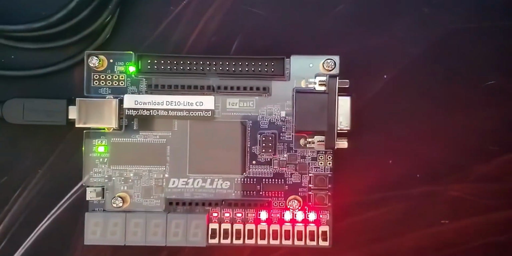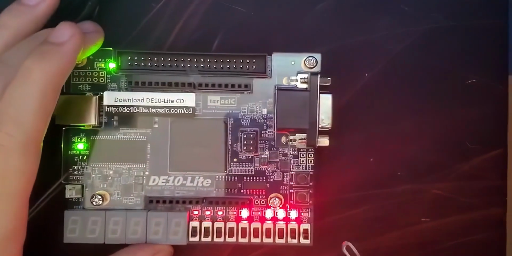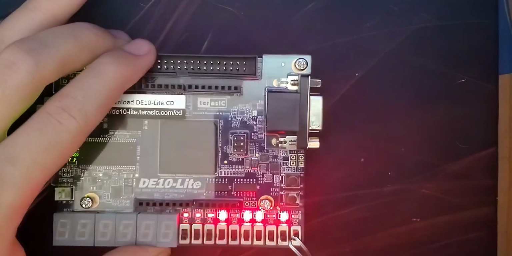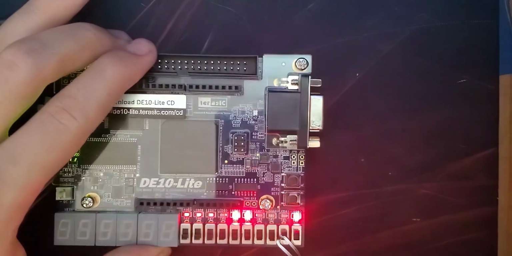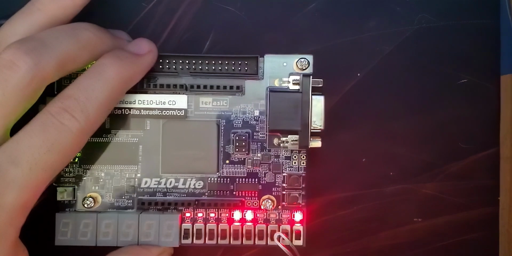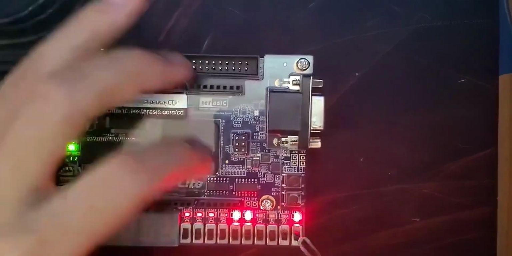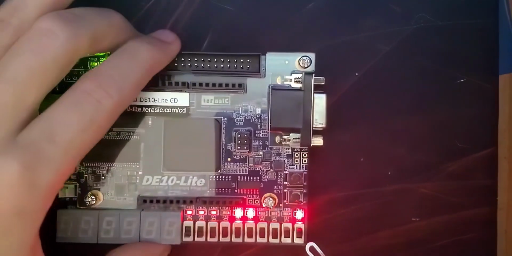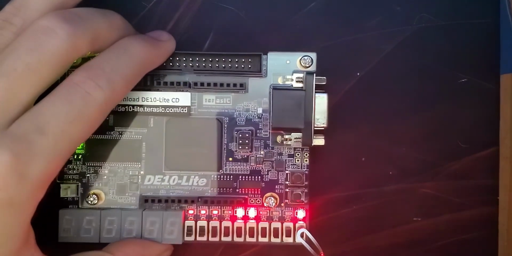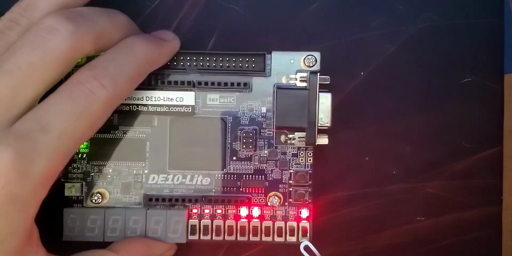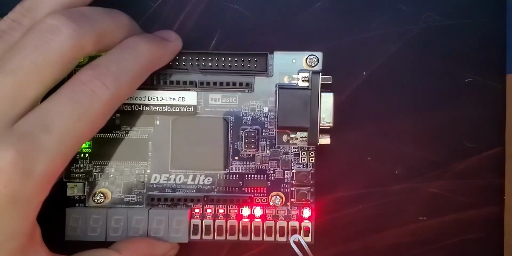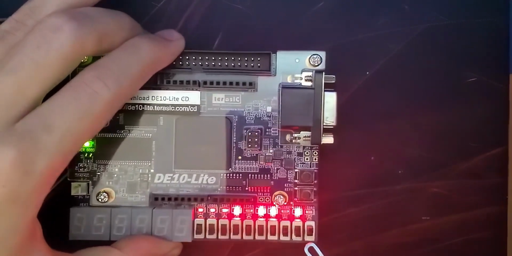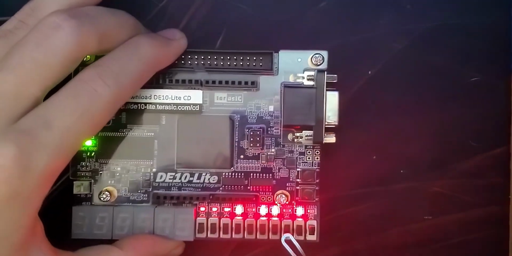Now I'm going to be explaining the OR. 1 in the switch X and 1 in the switch Y will be equal to 1 in the output OR, as you can see. Now, 1 in the switch X, 0 on the switch Y, it will be equal to 1 on the output OR, as you can see.